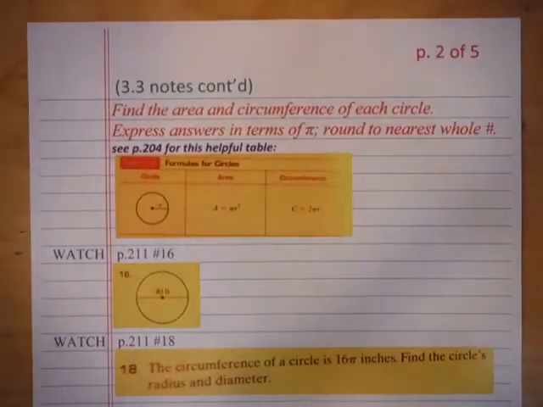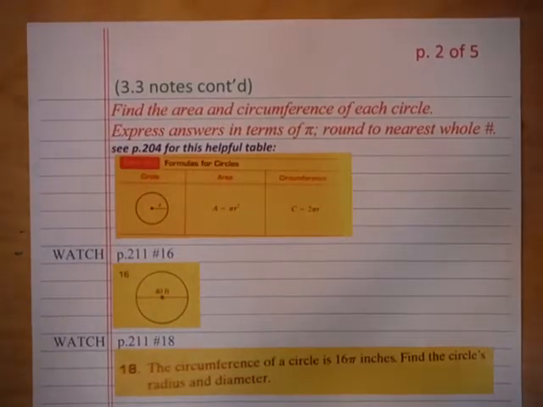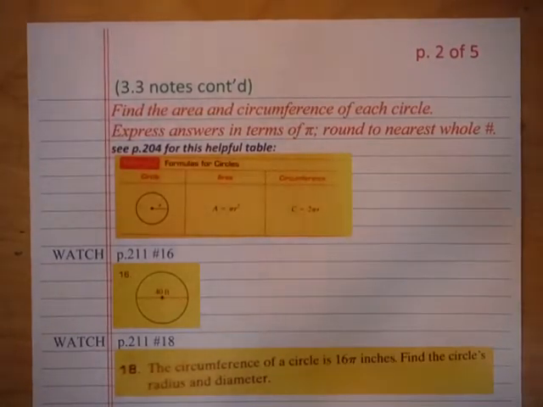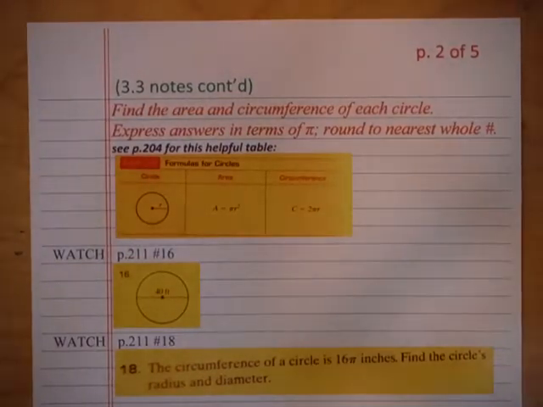Okay, here we are at the top of page 2 for section 3.3. We're in the section on problem solving using geometry. So there's going to be some formulas that you need to memorize. And again, the best way to memorize is just every time you use the formula, write it and say it. Write the formula, not just plug things in, but write the actual beginning formula.